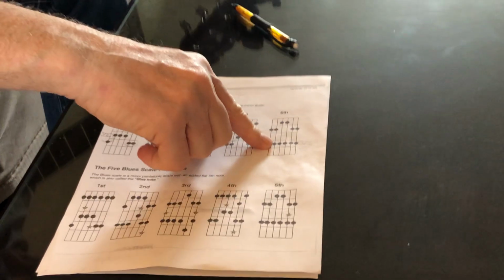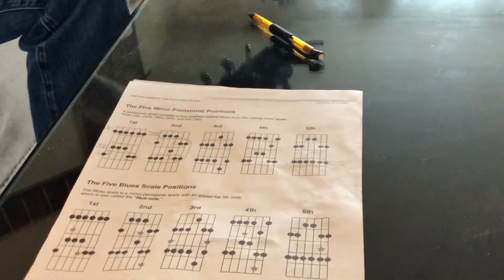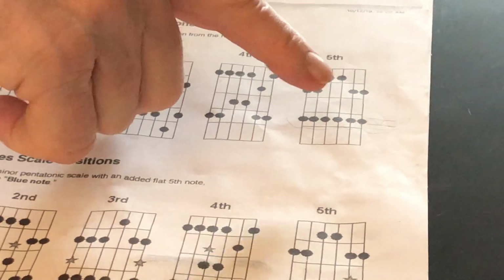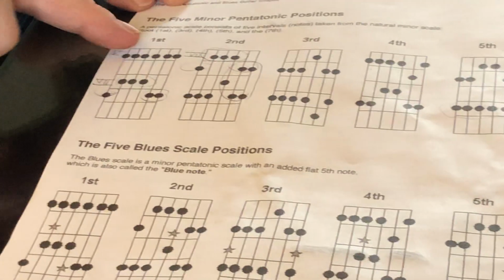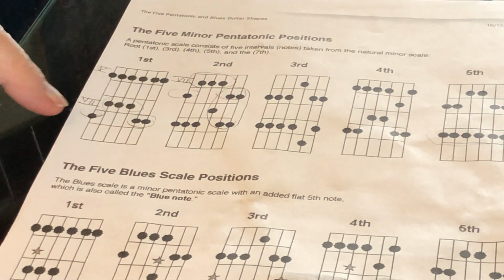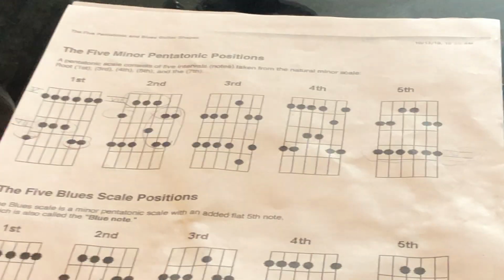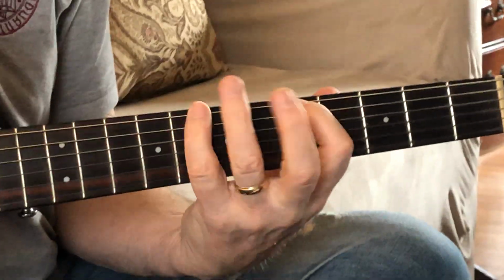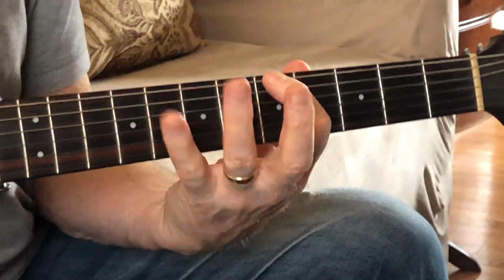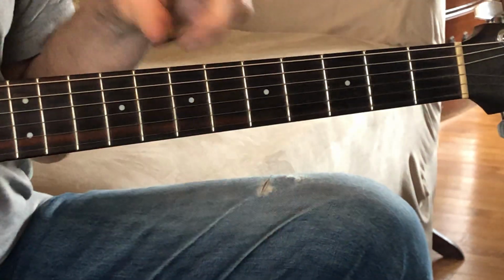So here is 5. Remember, this is moving toward the nut and the pegs, and pattern 1 is moving away from the nut and pegs, moving down toward the sound hole. So this is often called the extension of the Holy Grail pattern, this pattern 1 of the minor pentatonic, which we're doing in A.